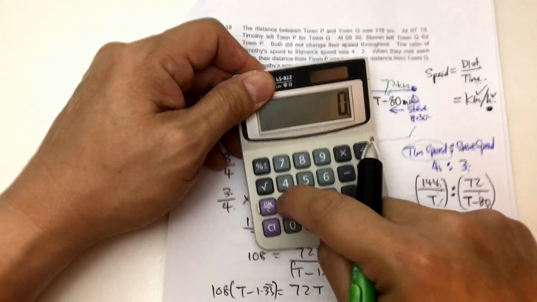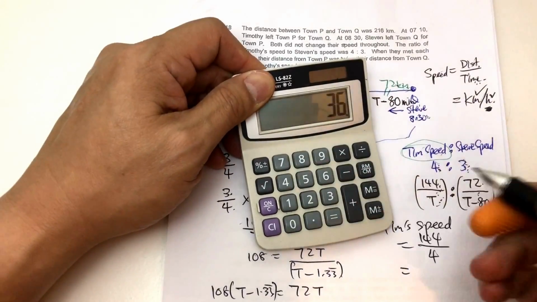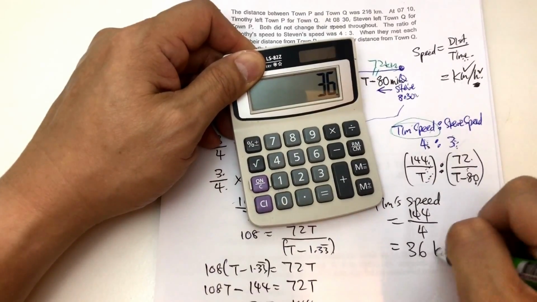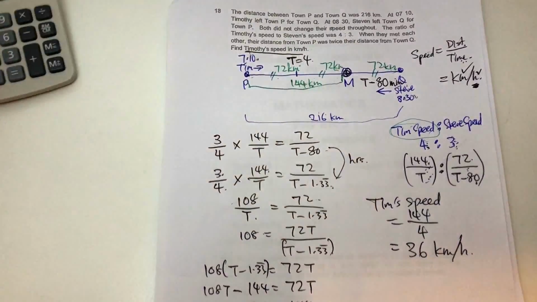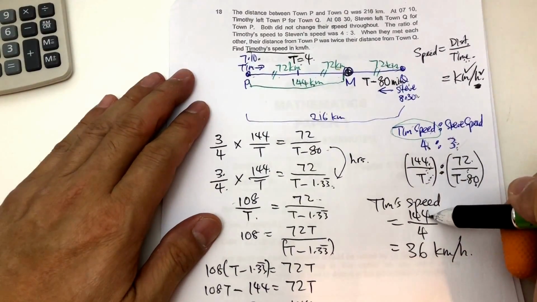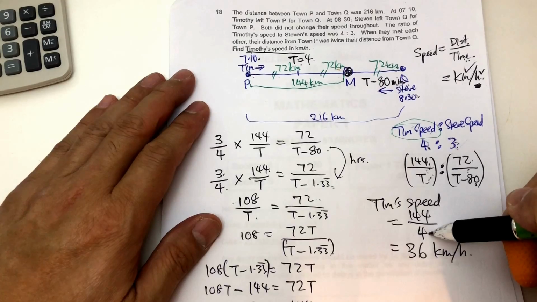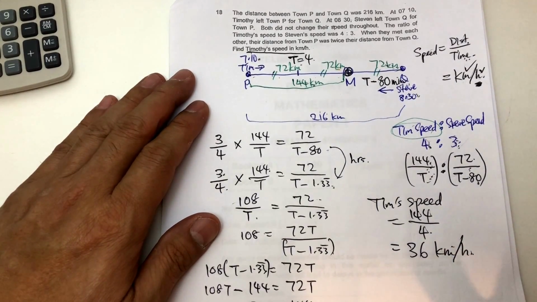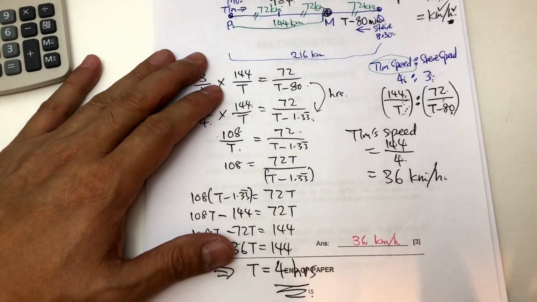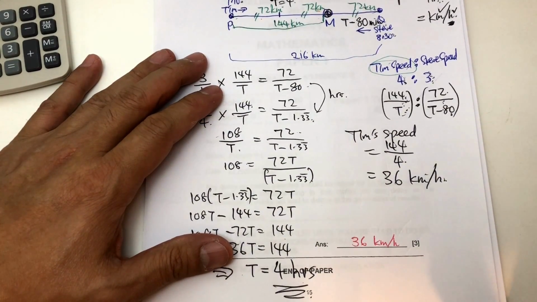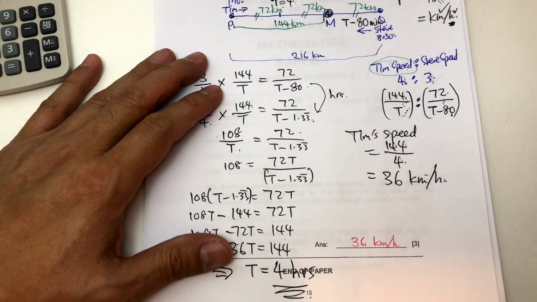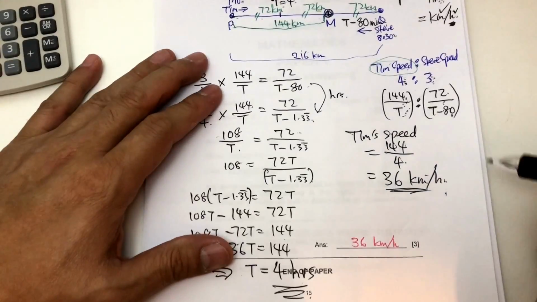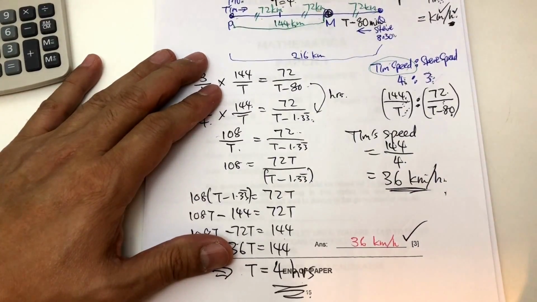And 144 divided by 4 equals 36 kilometers per hour. 144 is in kilometers, 4 is in hours, so kilometers per hour, the units are correct. Very important for you to work in the same units as the answer you are required to have. So the answer here is 36 kilometers per hour, and indeed that's correct.